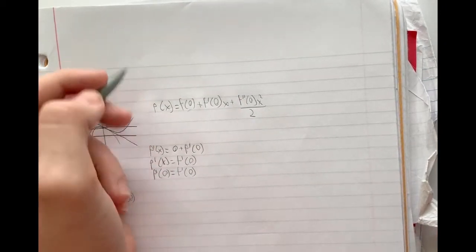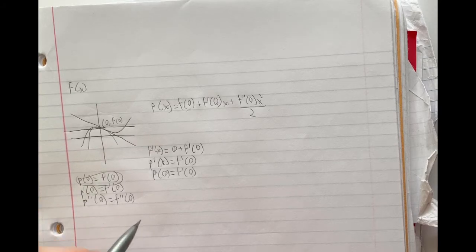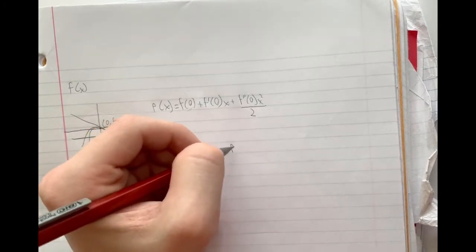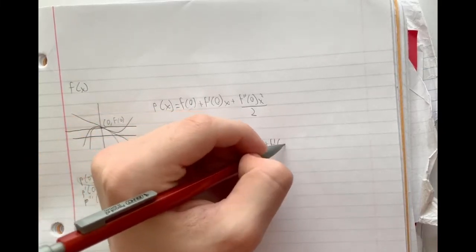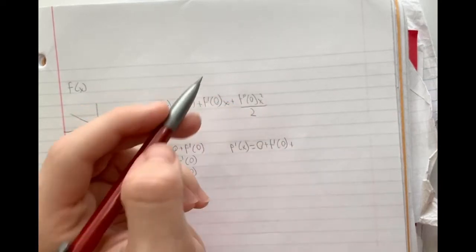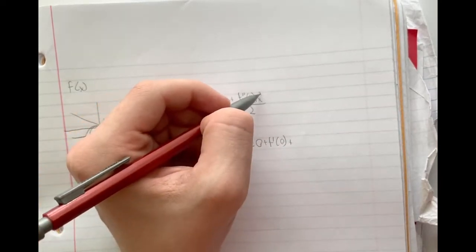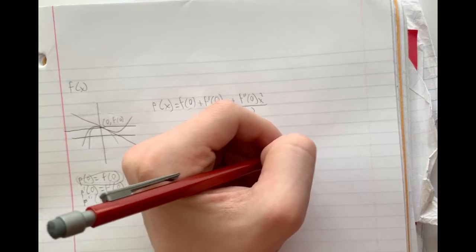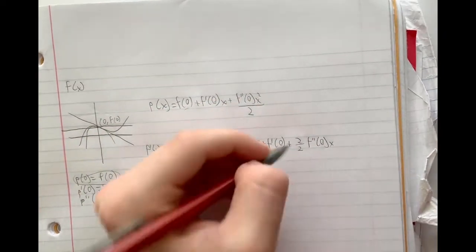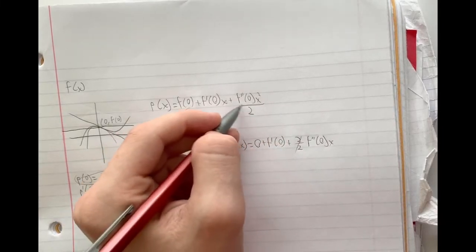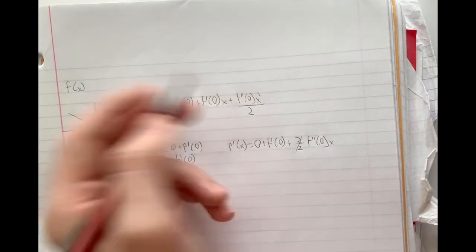And I'll explain why. But first, I again want you to notice that if we plug in 0, both of these terms will go to 0 because we have a factor of x. So this condition is still satisfied. If we take the first derivative now, we get 0 plus f prime of 0 plus, now notice, we have to use the power rule here. We bring a 2 out, and we have 2 divided by 2 times f double prime of 0 times x. And these 2's cancel, and that's why we did this right here. Why we divide by 2, because if we didn't, we'd have a factor of 2 at the end, which we don't want.